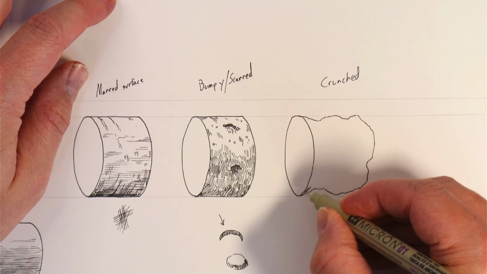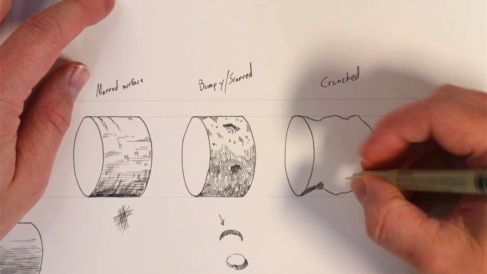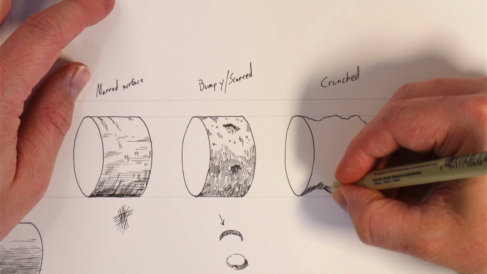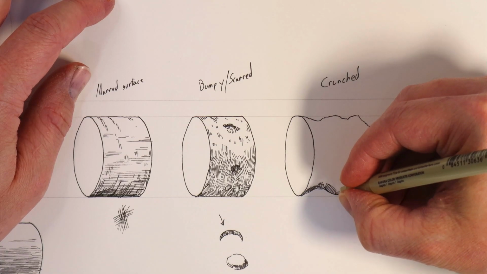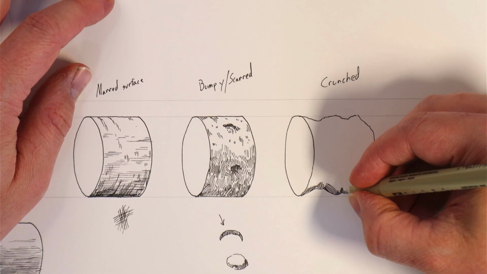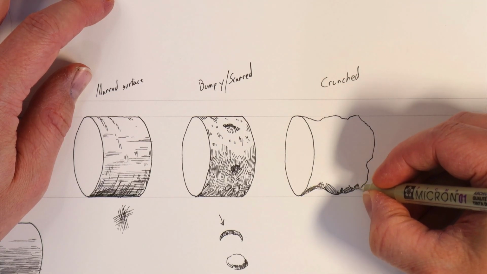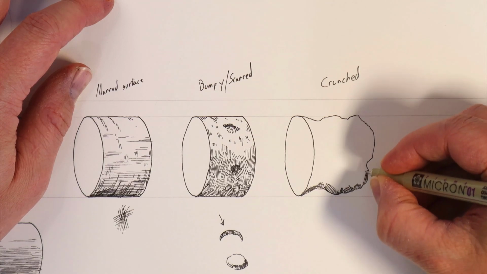So let's go ahead. I'm going to start here with just following each of these shapes. And our hatching is going to be wildly different from area to area. And as we saw in that last one, that should work fine. We should get something that still looks cohesive and coherent. Maybe not, but hopefully.